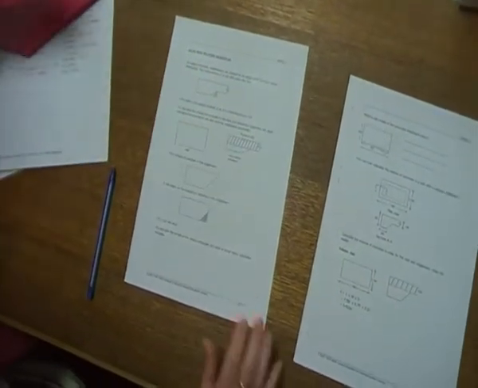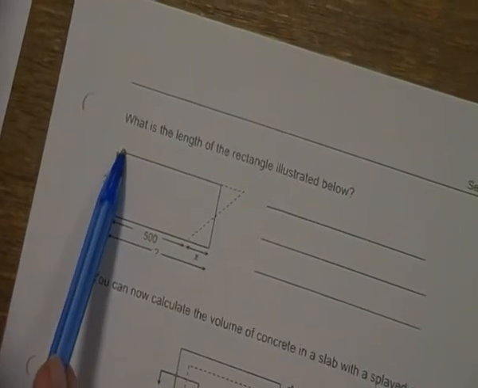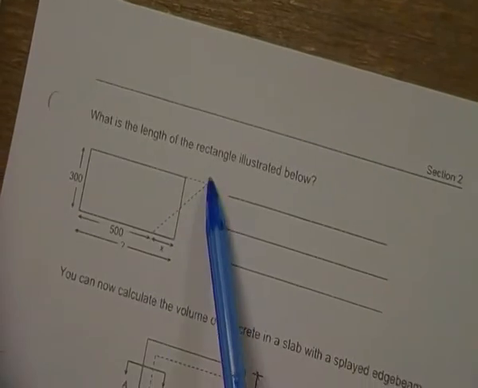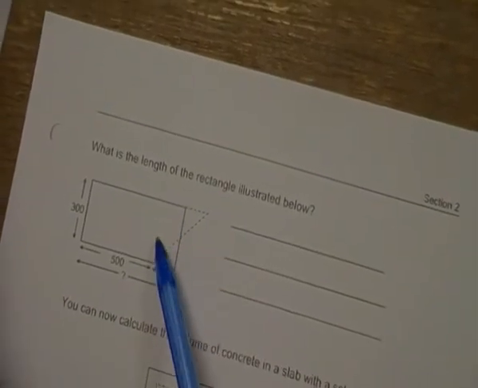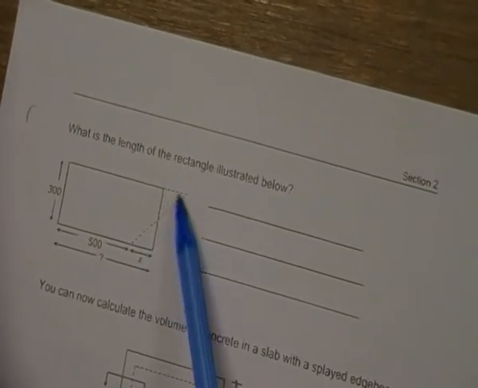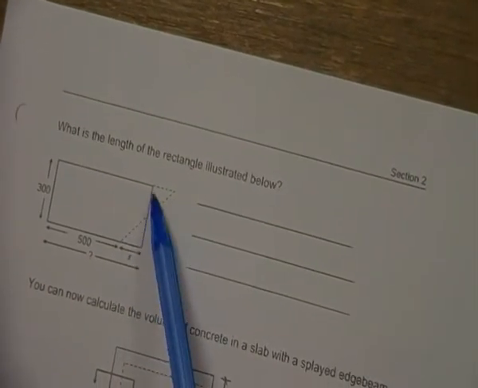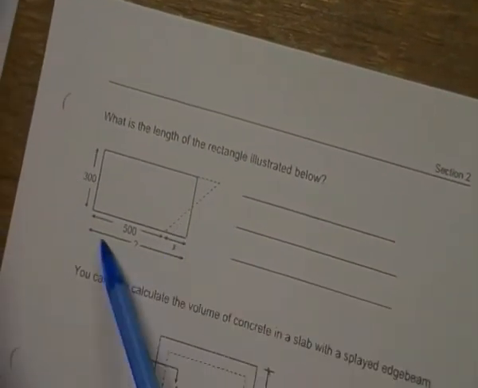We're going to go over to the next page, and it's going to show you the calculations. Now, the width of the edge beam is 500 at the moment and 300 deep. However, we've got this splay and we have to calculate this extra area. So we can look at this triangle, taking it from up the top and moving it down here to make it into a rectangle.